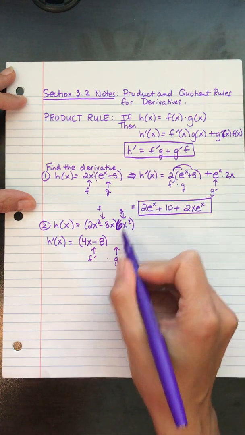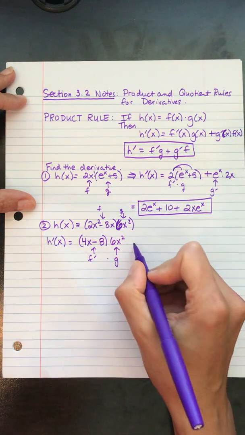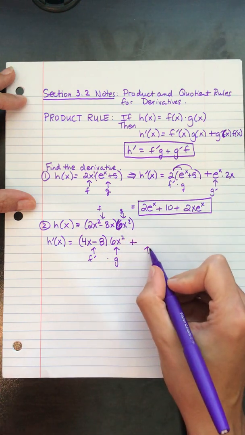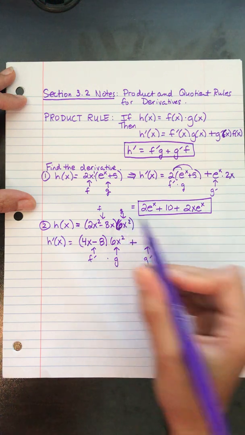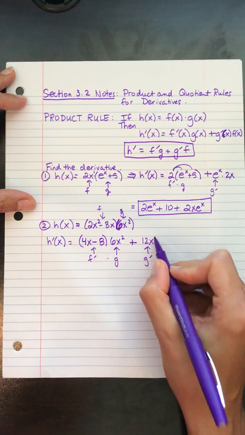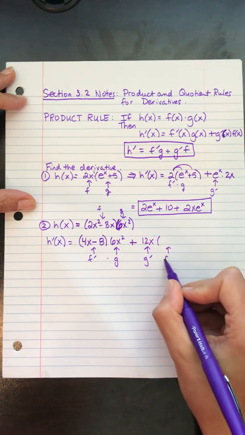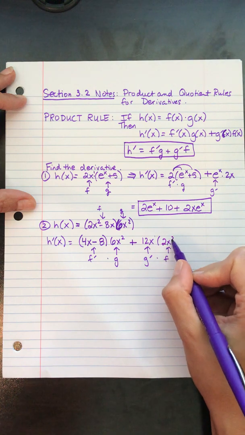And so g is just 6x squared, plus the derivative of g, so right here we need g prime. And so the derivative of g would be 2 times 6, 12, x to the first, times, formula says f, right? So f is just 2x squared minus 8x.